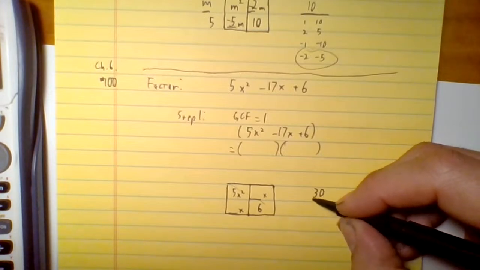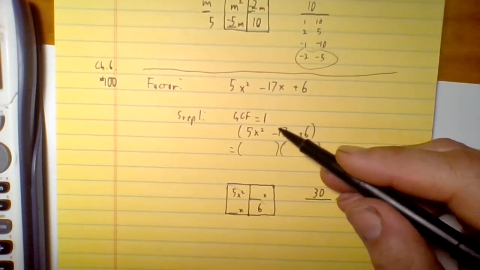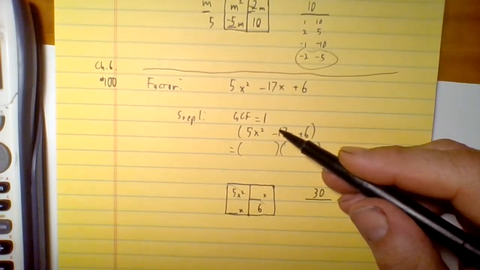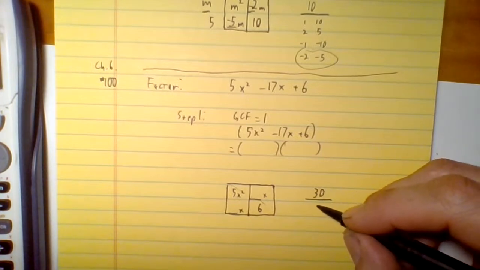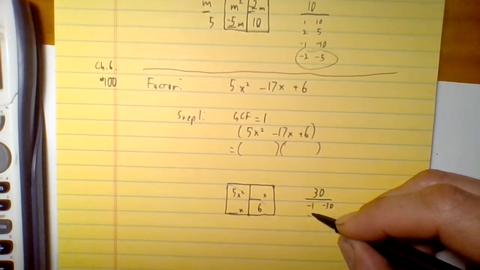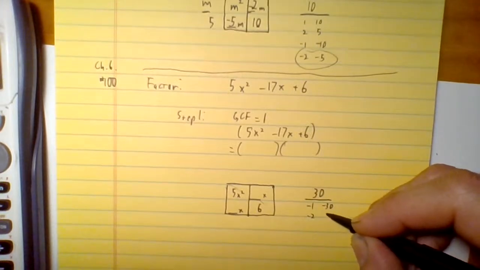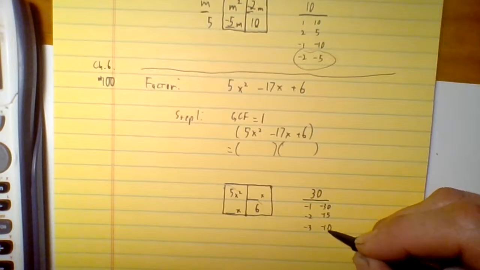Positive 30. I need numbers that multiply to positive 30. If they're going to add up to a negative, I'm going to need them to both be negative, because they multiply to a positive. So how can I do this with negative numbers? There's a few different ways you can get 30. I'm going to write down kind of the factoring things.